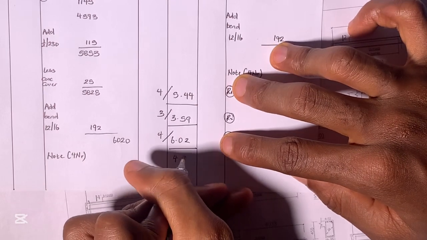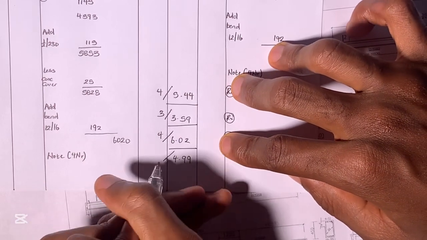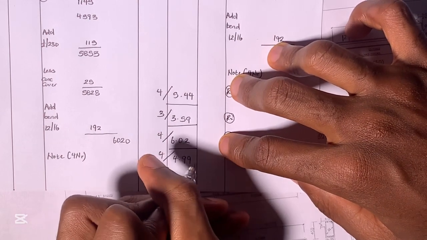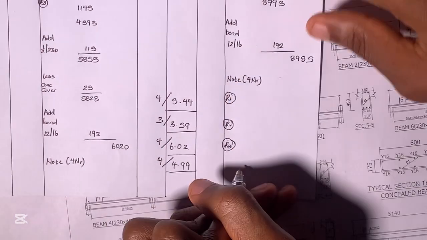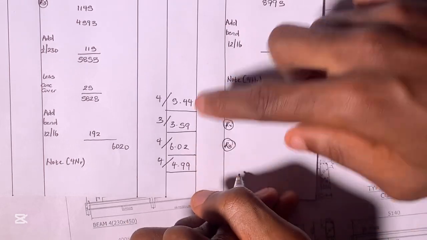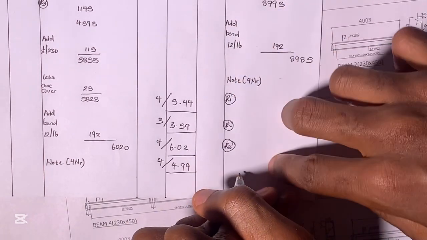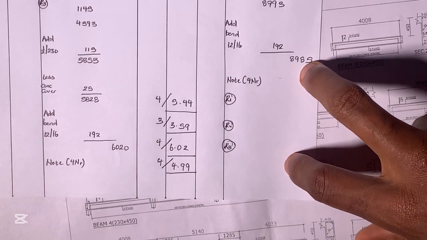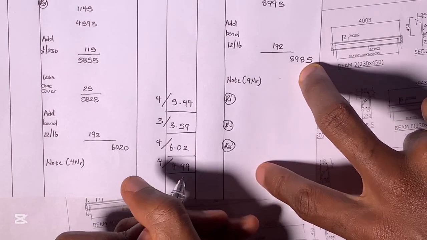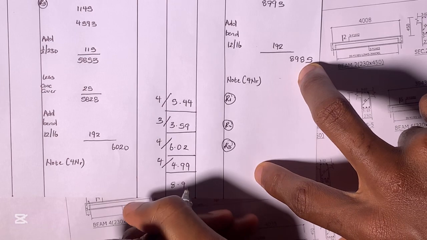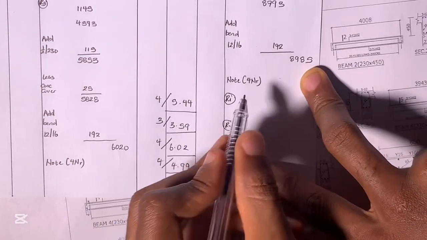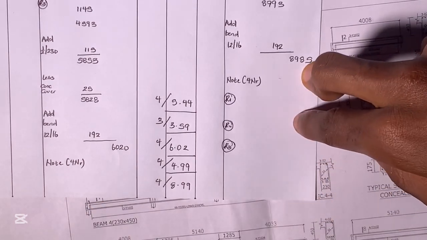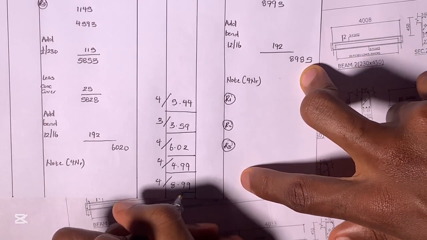That's 4.99, multiplied by 4. And then you close. So reinforcement 5 now is 8,985, which is 8.99 in meters, and they are 4 in number. So you now close.